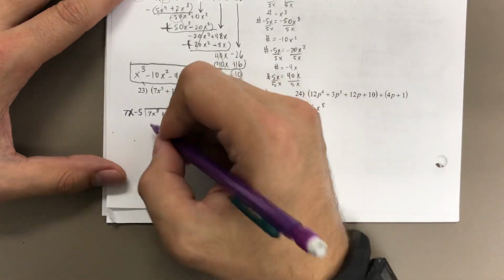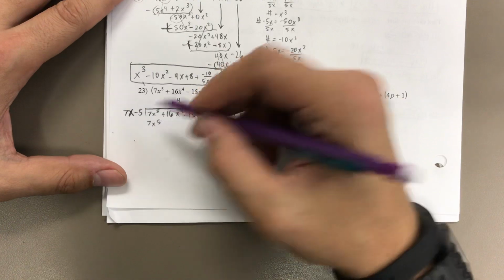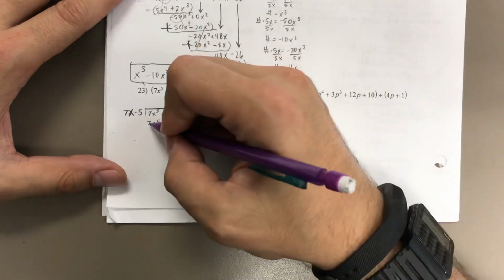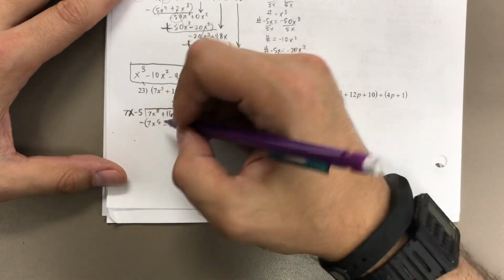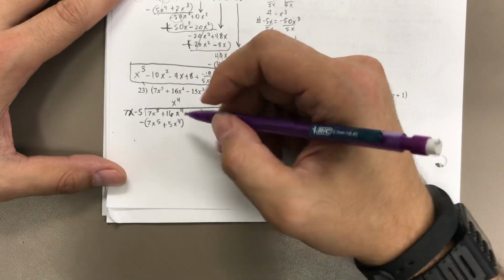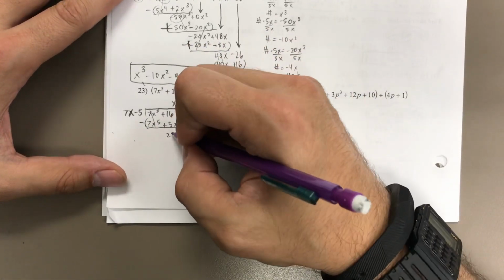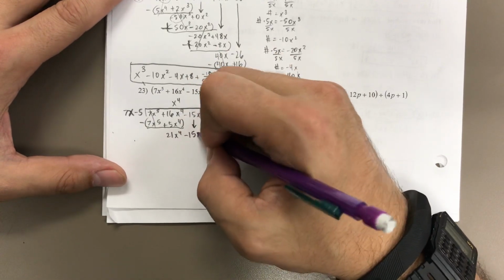So distributing it in there, I get 7x to the fifth power. And then x to the fourth times negative 5 is negative 5x to the fourth power. Put parentheses around it and subtract. So this becomes a negative 7x to the fifth. This becomes a positive 5x to the fourth. So those cancel out, and then 16 plus 5 gives me 21x to the fourth. Drop down the next term, negative 15x to the third.